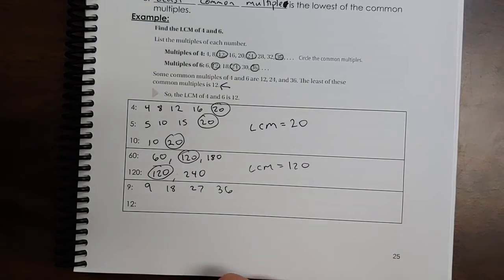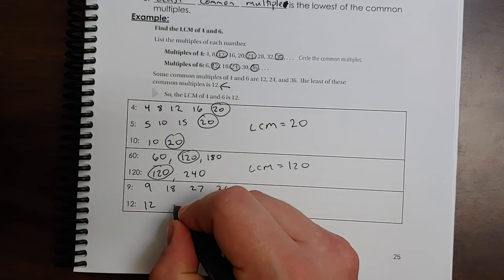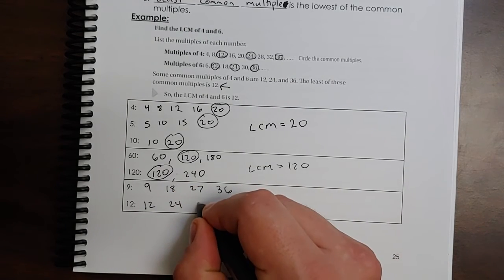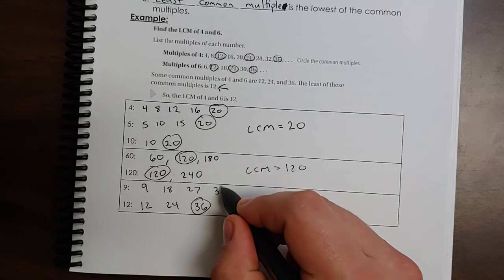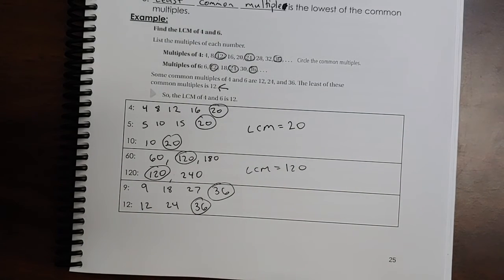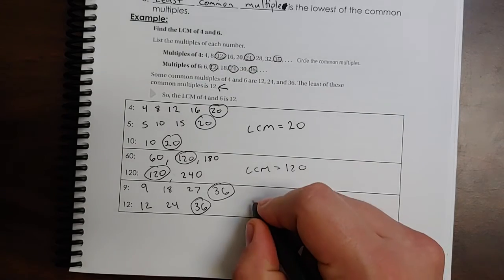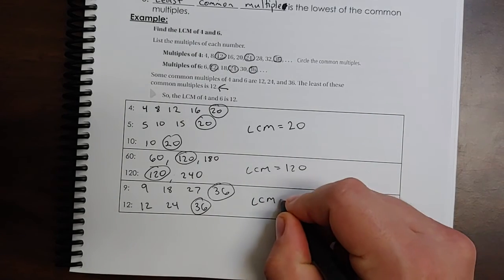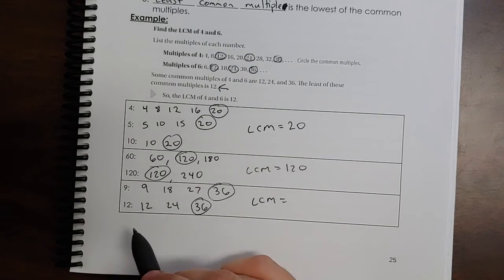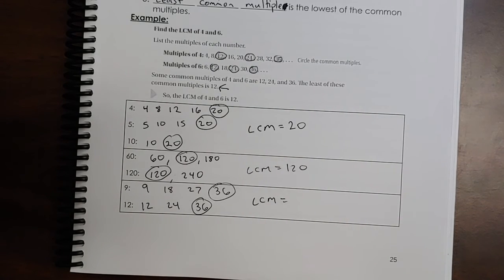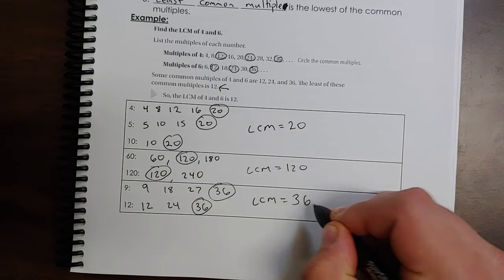I'm going to stop right there. 12, 24, and look at that, 36. That looks a little familiar. There it is right there. So our LCM, which is the least common multiple, which is the smallest number that both of these numbers can multiply up to, is 36.